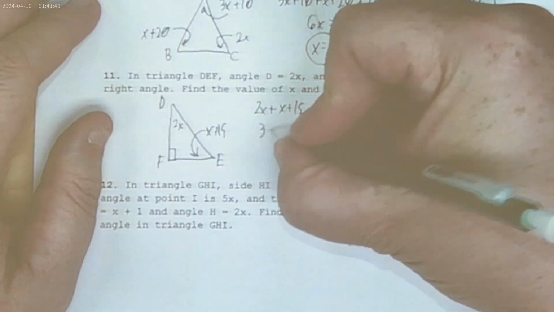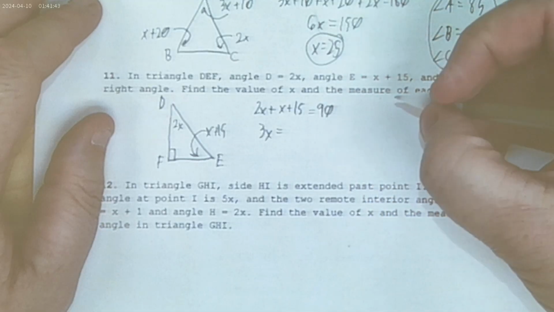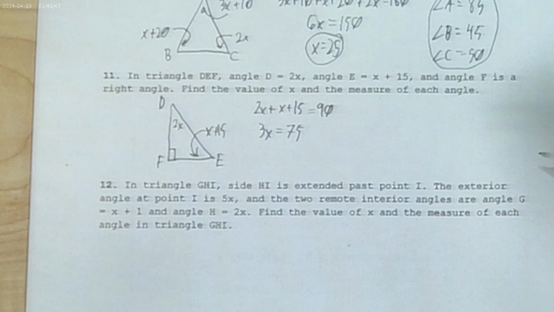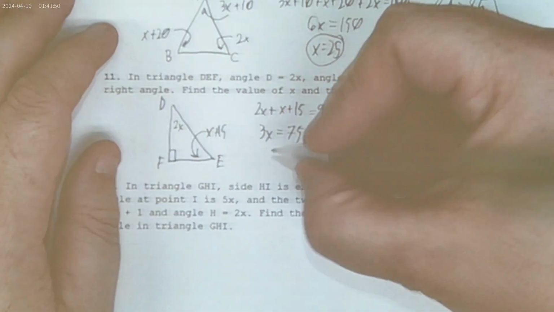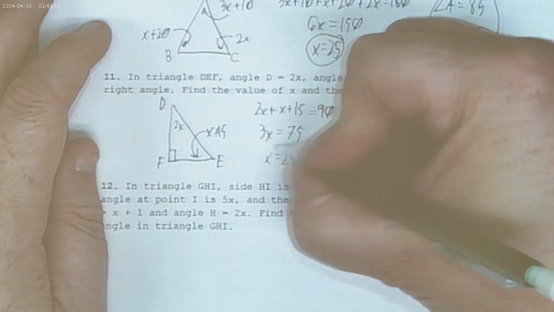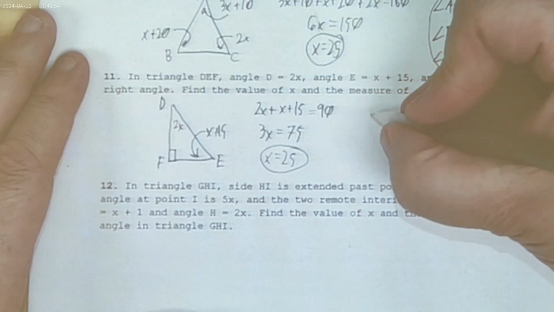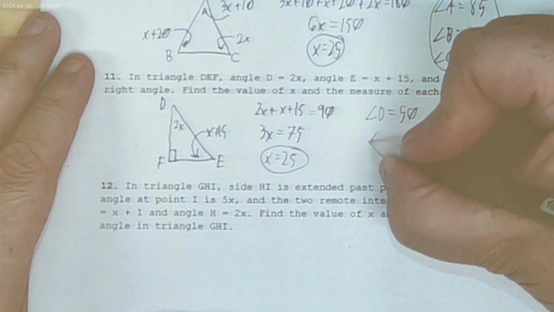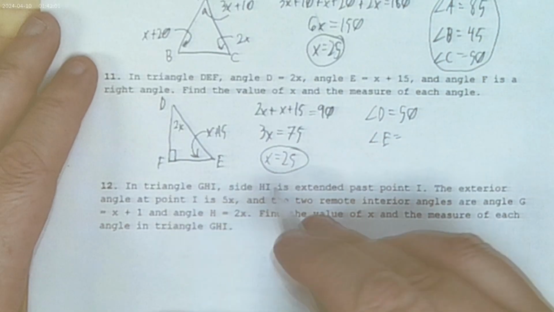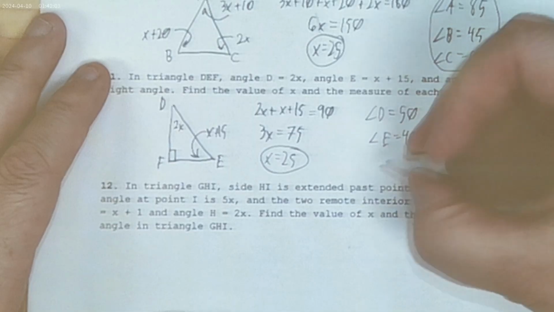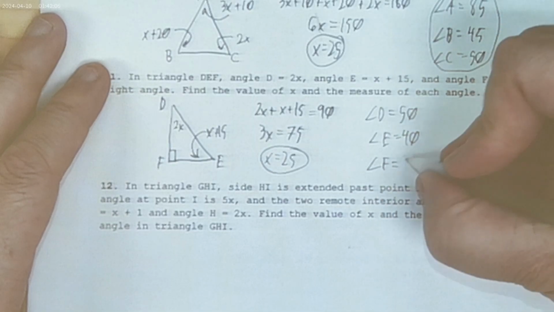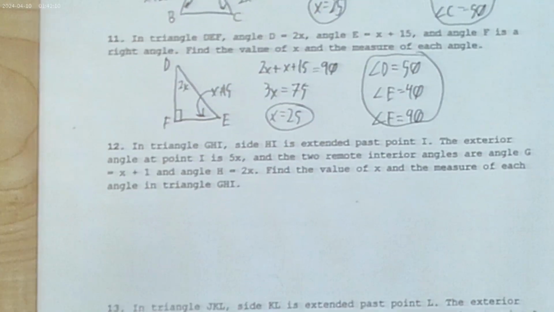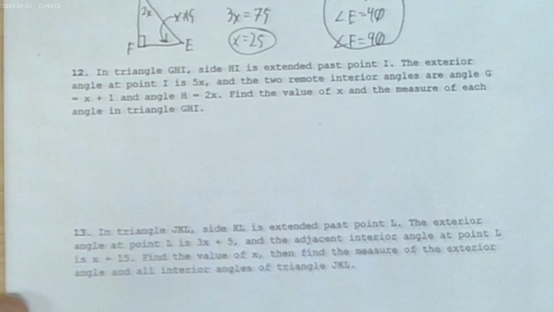So 3x equals 90 minus 15, which is 75. So x equals 25. Angle D equals 50. Angle E equals 25 plus 15, which is 40. And of course, angle F, because we were asked to find all of the angle measurements, is 90.